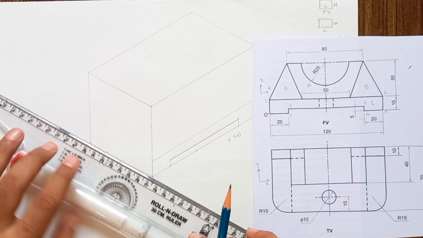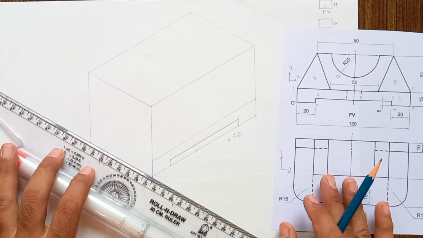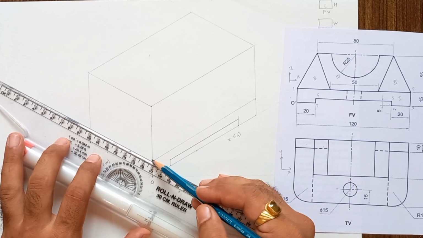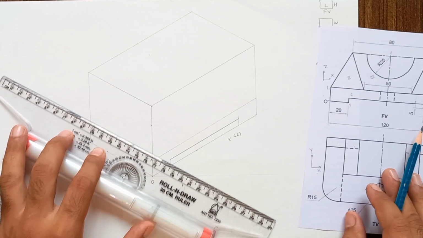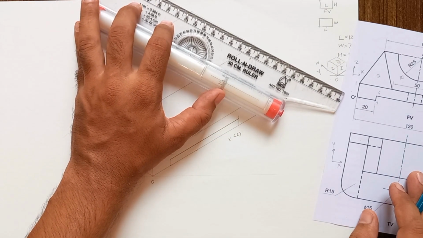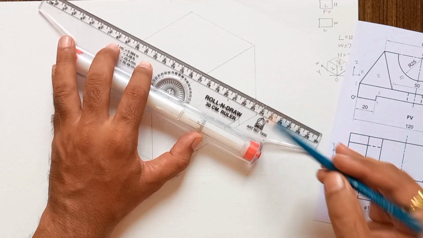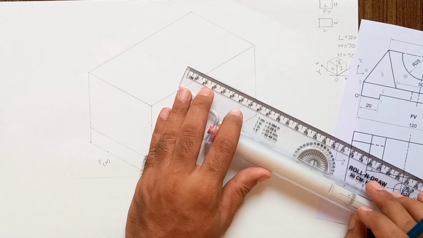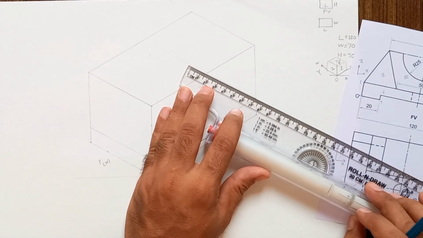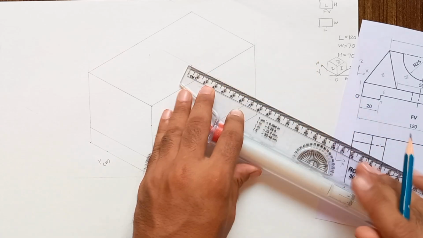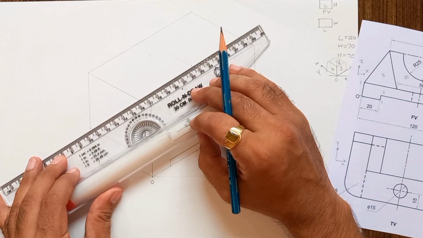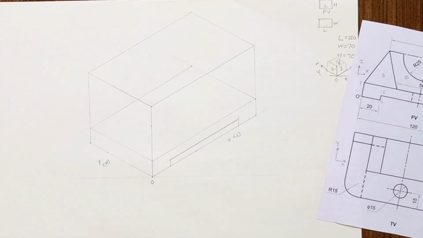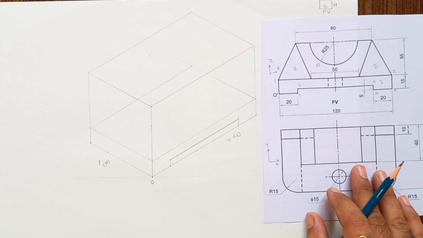Now we will add thickness to that profile by using thin line. The width is 70 mm. From this corner also we will show the 70 mm width and we will join it. हे जे एंड पॉइंट्स आहे ते आपण जॉईन करून घेऊ. Now this is a bottom part, this part number 1.